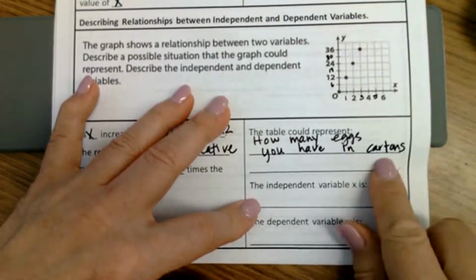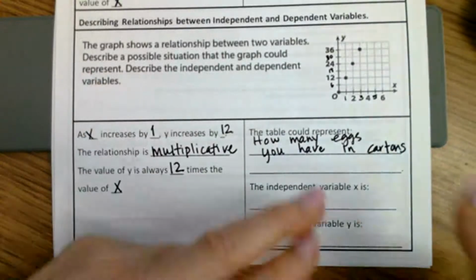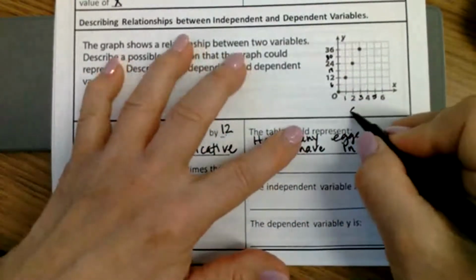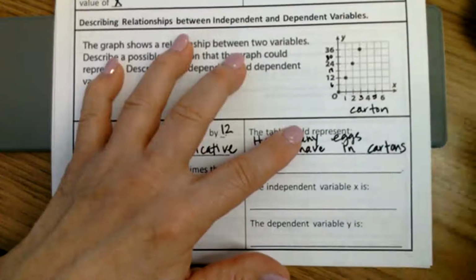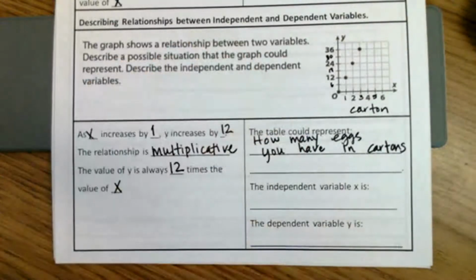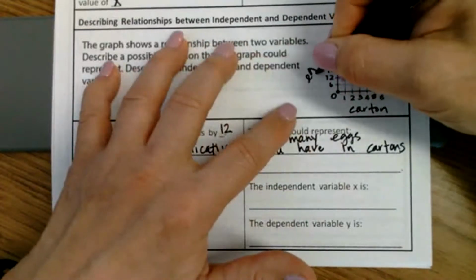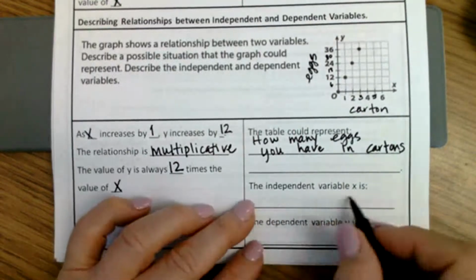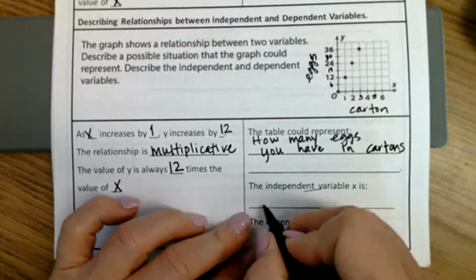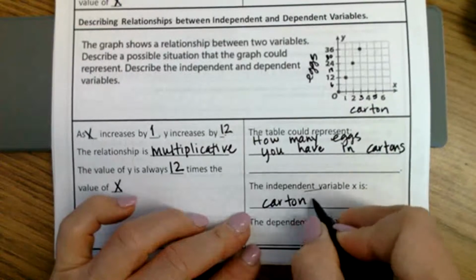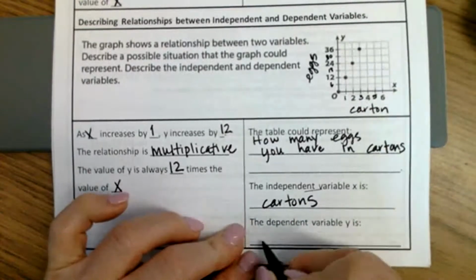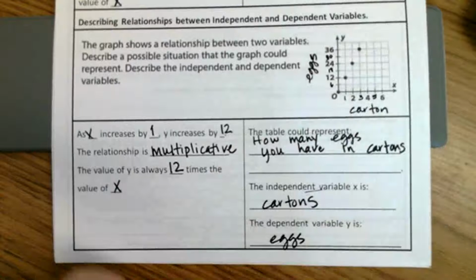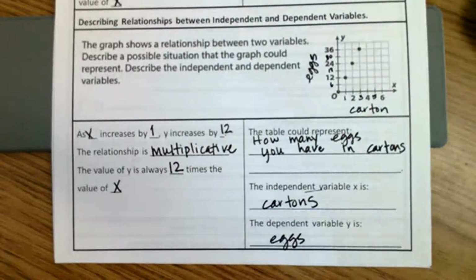And the number of cartons can vary, which means the number of eggs will vary. The number of cartons is going to be your independent variable because you have to have a carton before you can have eggs, right? So the number of eggs you have depends on how many cartons you have. So the independent variable is the cartons, and the dependent variable is the eggs. All right, so there you go.